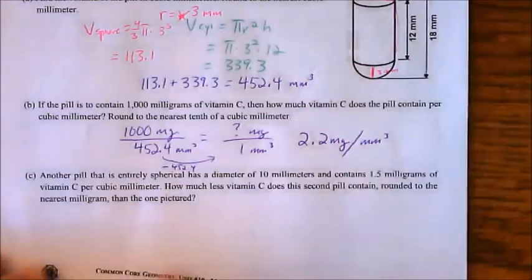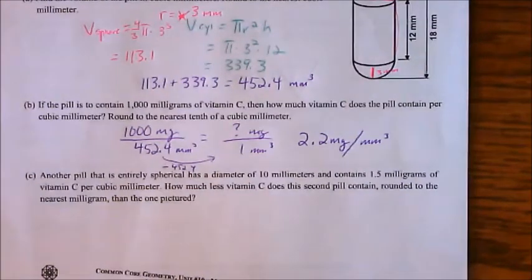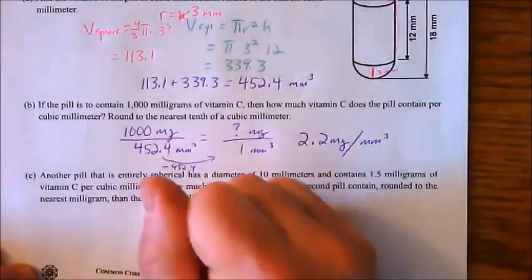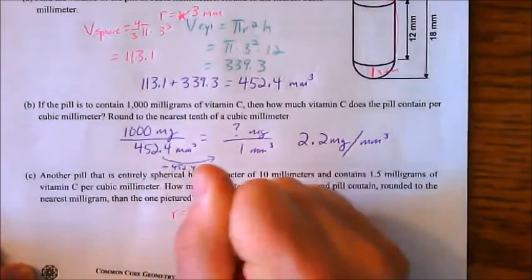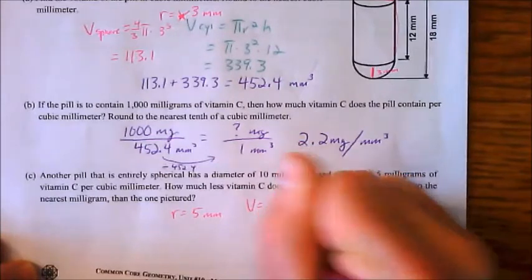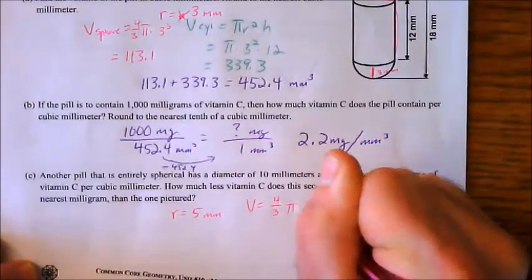Alright, if the pill is to contain 1,000 milligrams of vitamin C, then how much vitamin C does the pill contain per cubic millimeter? Round to the nearest tenth of a cubic millimeter. Alright, so 1,000 milligrams, and we want to figure out, so per cubic millimeter.